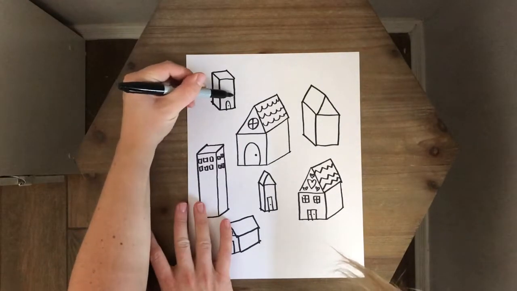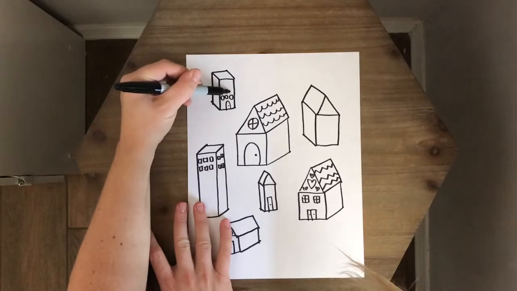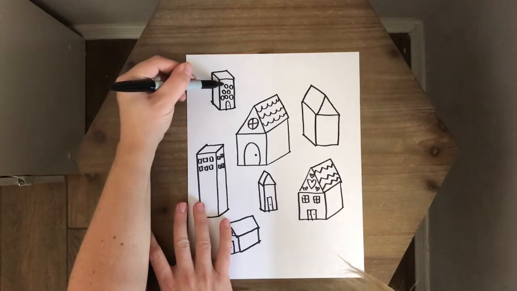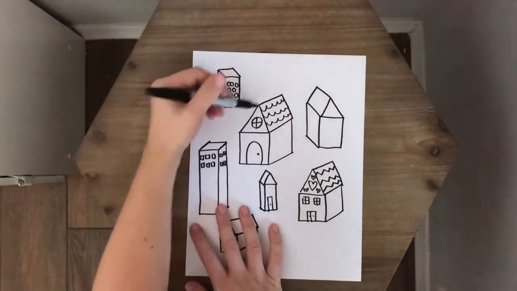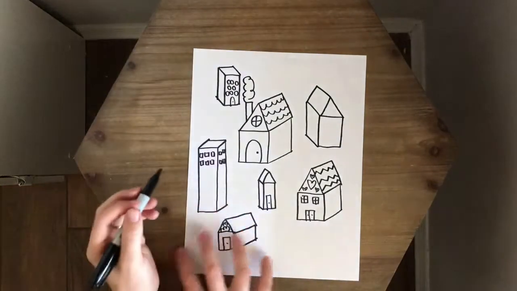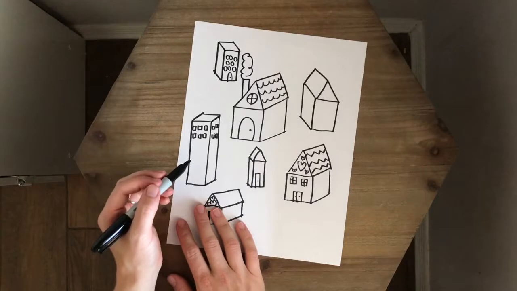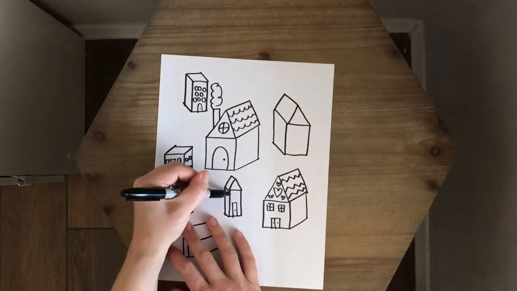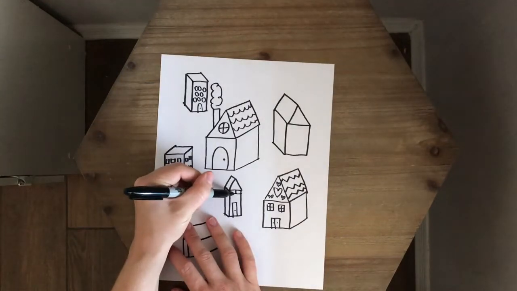So I want you to just fill a page with as many styles of buildings as you can create in your little head. You can add like a chimney to them and some smoke coming out. You could add, what else could you add? Like a brick pattern.